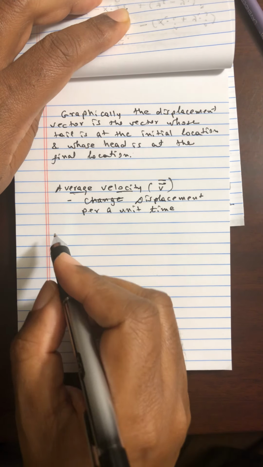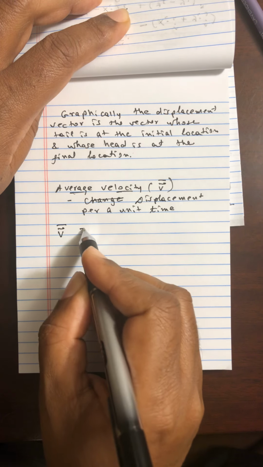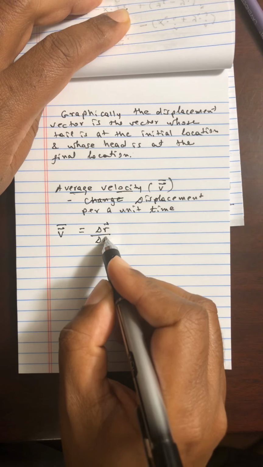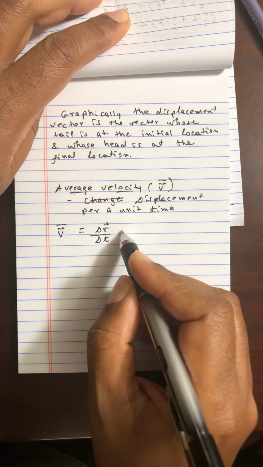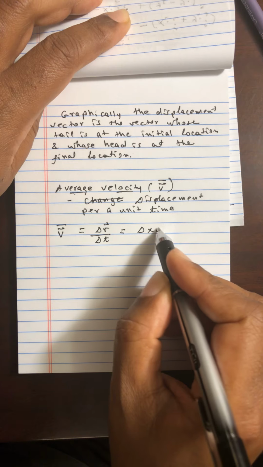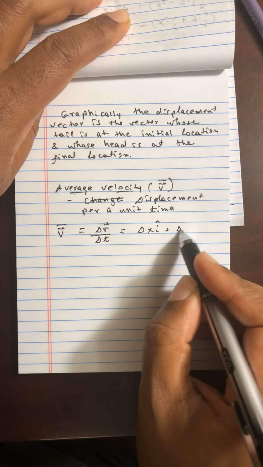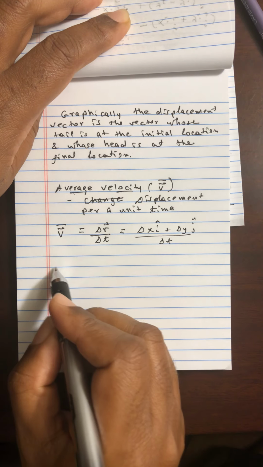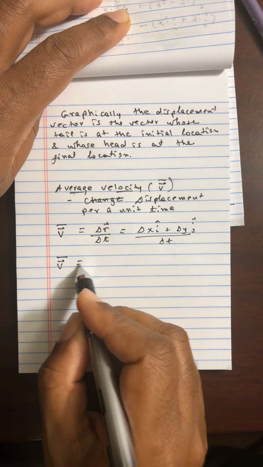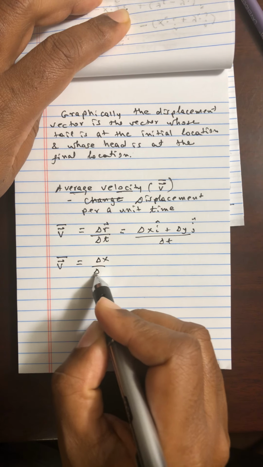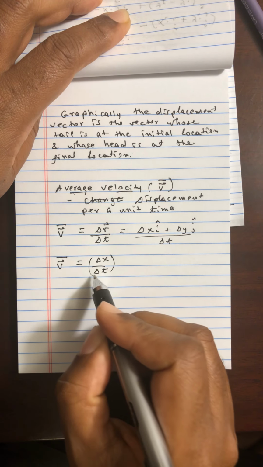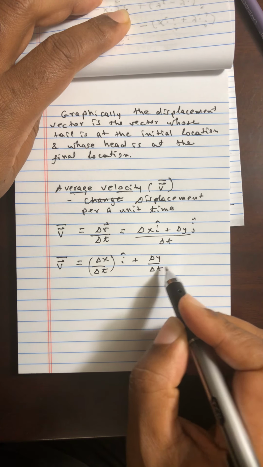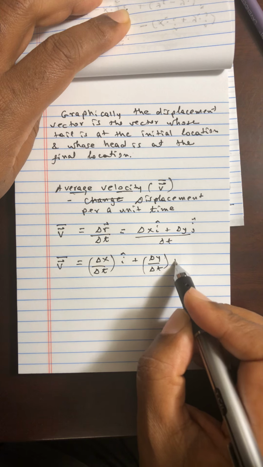Okay, so that means mathematically we can write this vector as delta r, the displacement, divided by the time taken. But remember, delta r is delta x in the i direction plus delta y in the j direction, divided by the time taken. So we have the following formula for the average velocity: delta x by delta t in the i direction, and then delta y by delta t in the j direction.